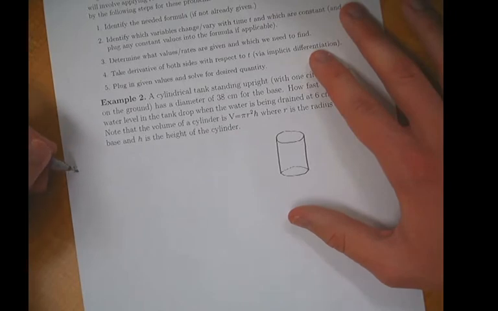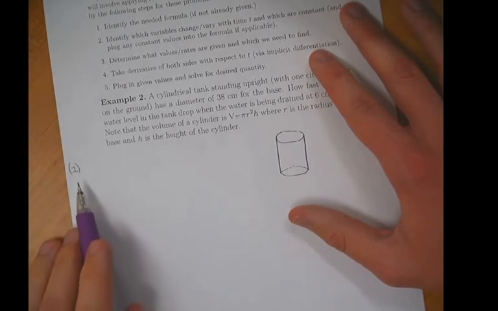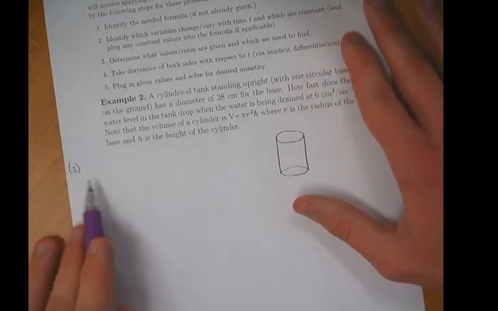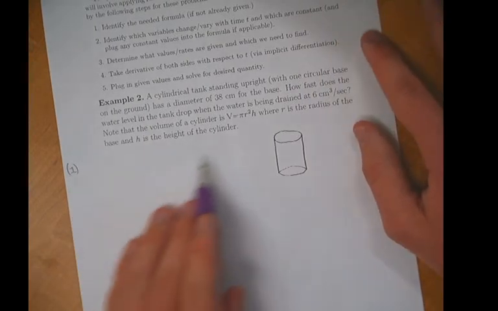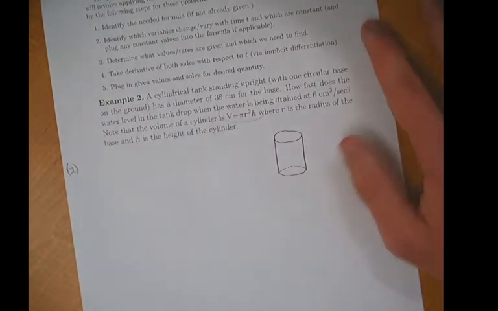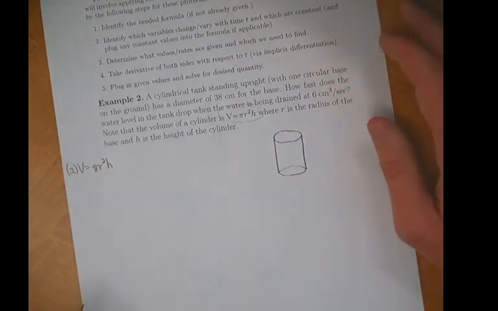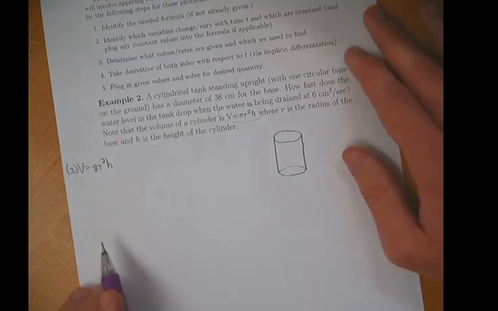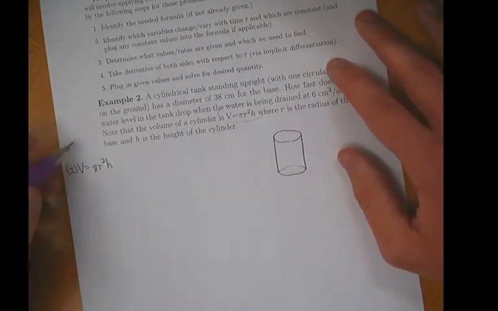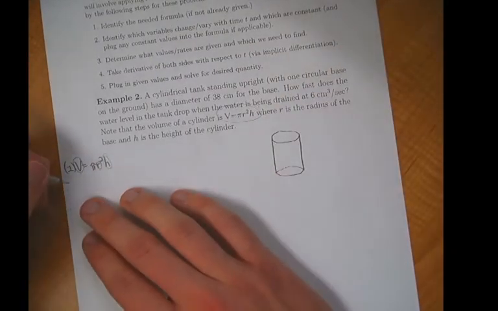The first step is to identify the formula we need to work with if it's not already given. The good news is that the problem gives us that formula. So we need to work with V equals pi r squared h. The 3 variables we need to work with are V, r, and h.